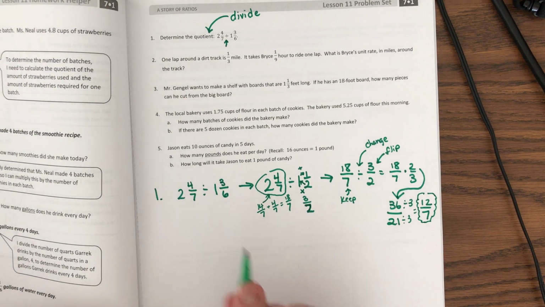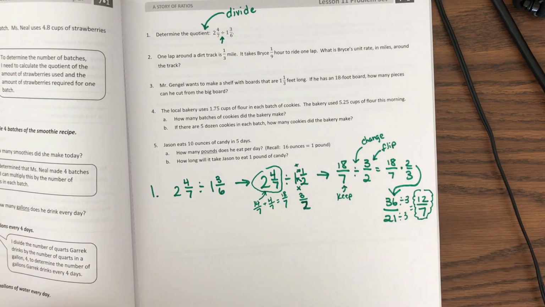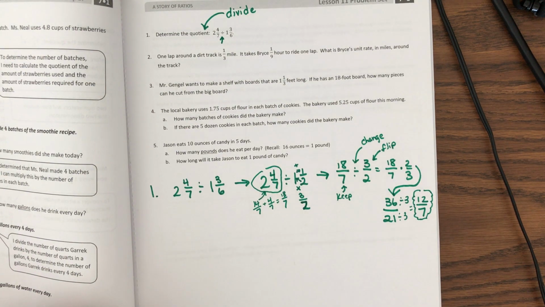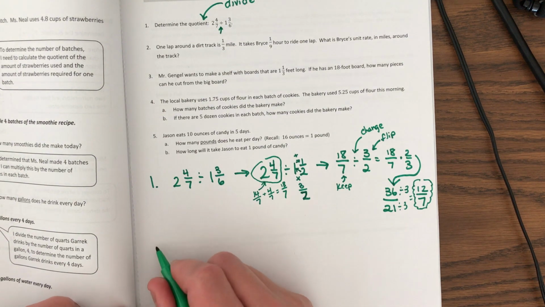All right, so I showed a lot of extra work and a lot of explanation on this one. In the next 2 problems, I'm going to skip a lot of that stuff, and if I need to divide a couple of numbers, I'm just going to go right into that keep, change, flip.